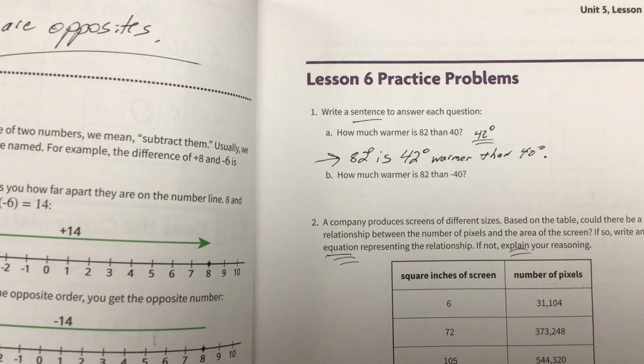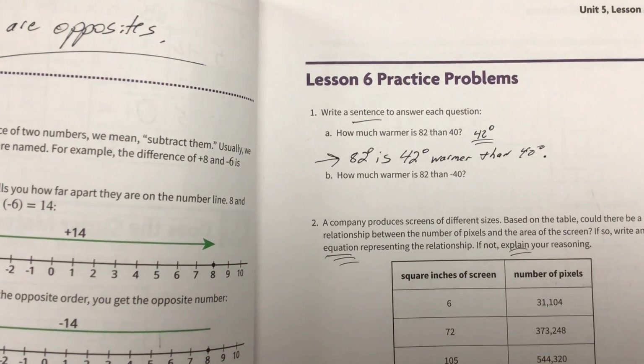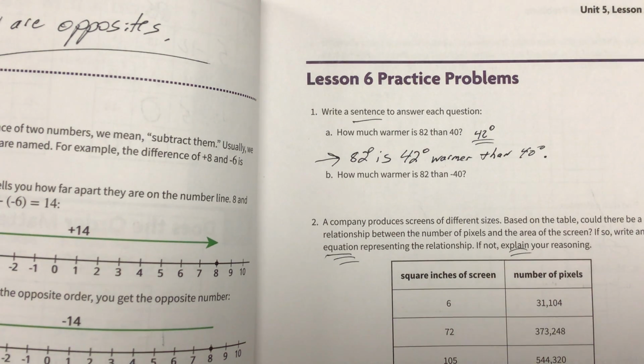So homework for lesson 6, the first one there we did for you. Of course, the directions say write a sentence. So we need to be able to write a sentence. The first one we did together. Second one, let's hear a sentence on the second one. Jonas, what do you got?